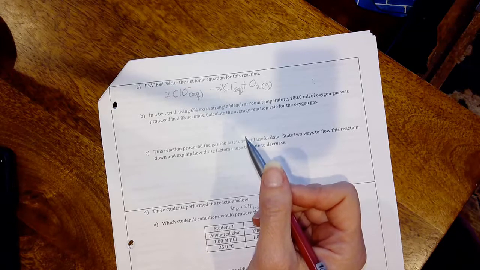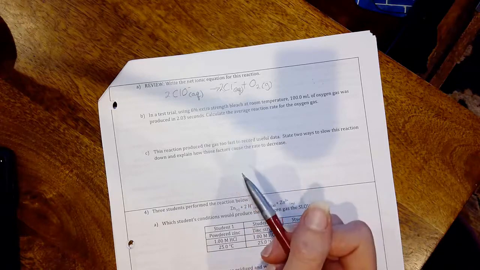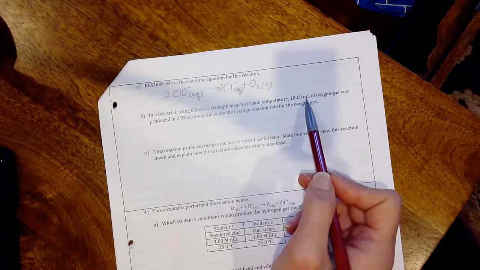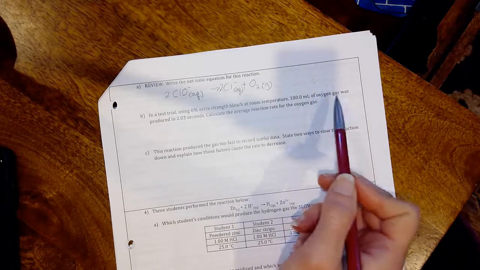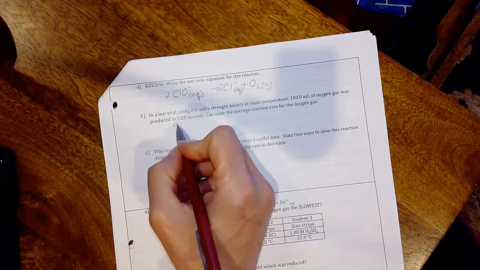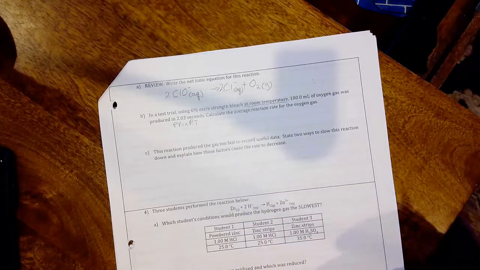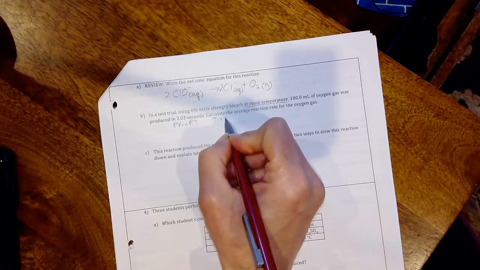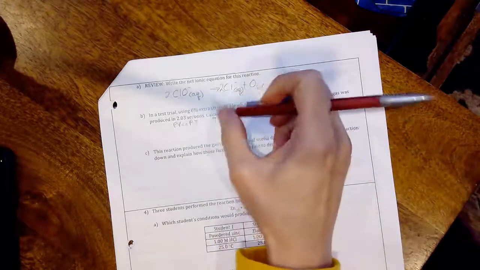So the first thing that we're going to do is convert this volume of oxygen gas to a number of moles of oxygen gas. So we're going to use PV equals nRT because it tells us that it's at room temperature. So we know that we can't use 22.4 liters because it's not standard conditions. So our temperature at room temperature is probably 23 degrees Celsius. We could use 25, that's kind of the standard. So let's go ahead and use 25, plus 273 to give us 298 Kelvin. And the pressure we're going to assume is 1 atmosphere.